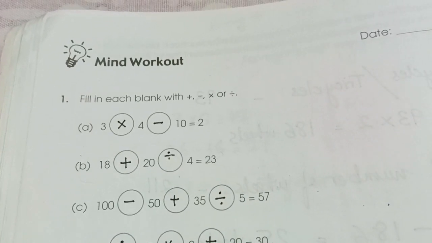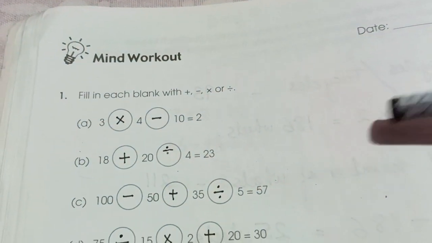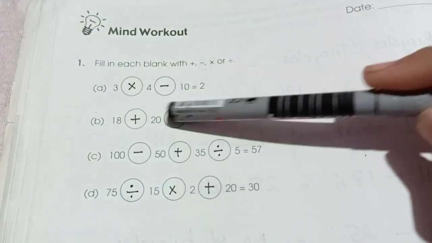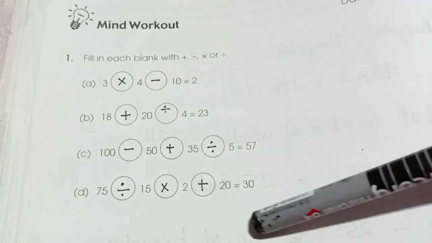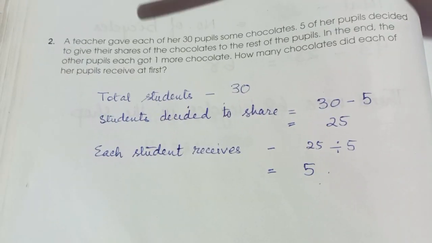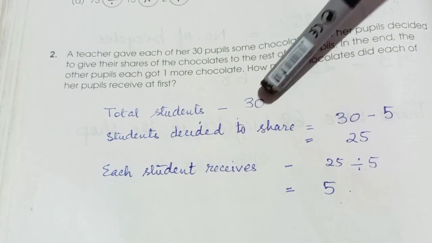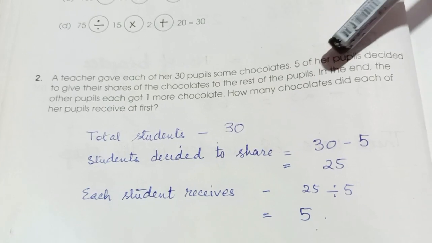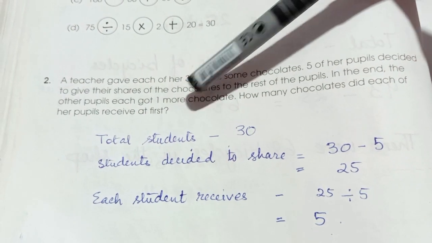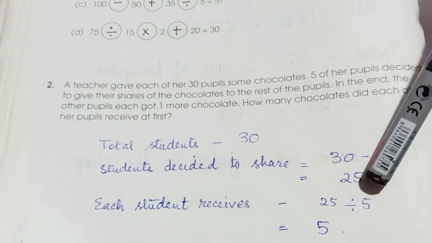Now here we have page number 40, mind workout. You just have to add addition, subtraction, multiplication and division in the given space. The answer is already here. Here we have another word problem. A teacher gave each of 30 people some chocolate, total 30. 5 of the people decide to give their share of the chocolate to the rest of the people. So 30 minus 5 is 25.